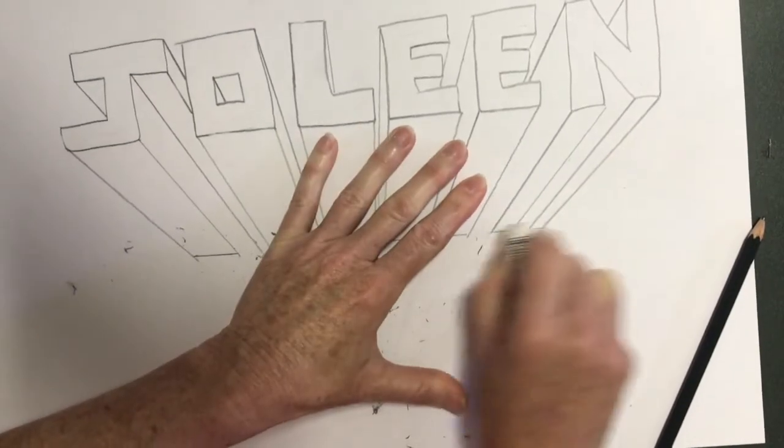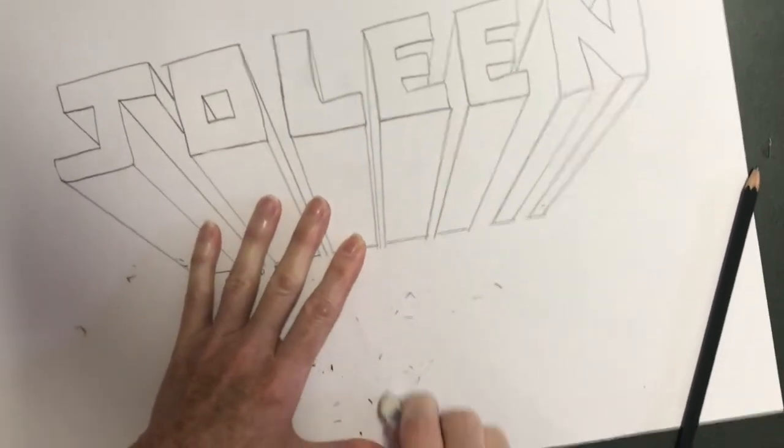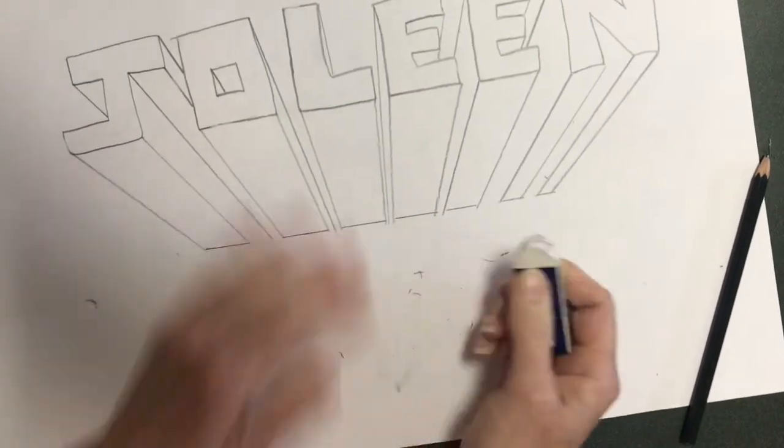This is why I recommended that you did not press too hard with your pencil, because it becomes a challenge to erase the very, very dark lines.